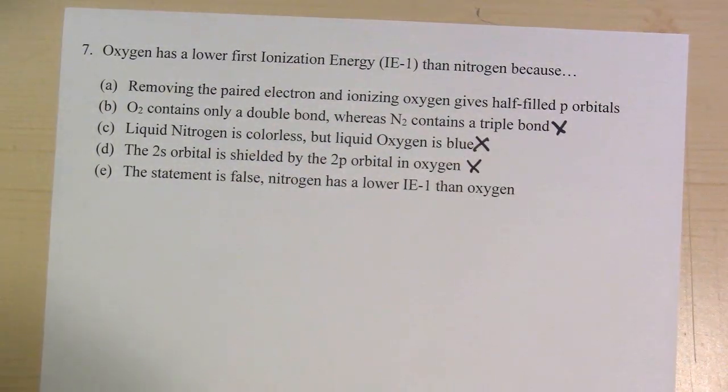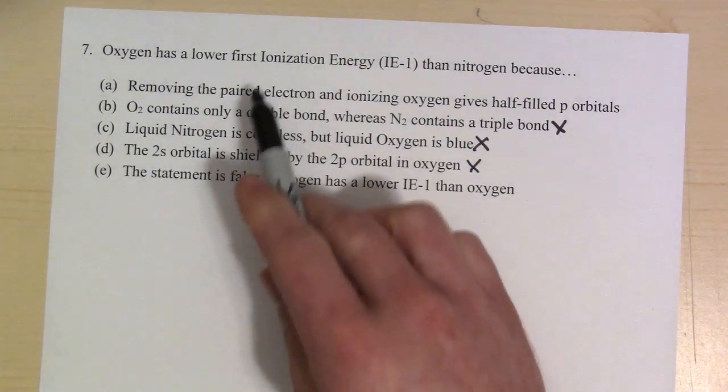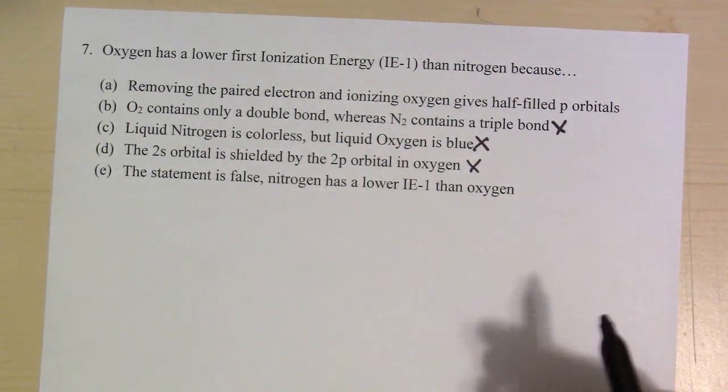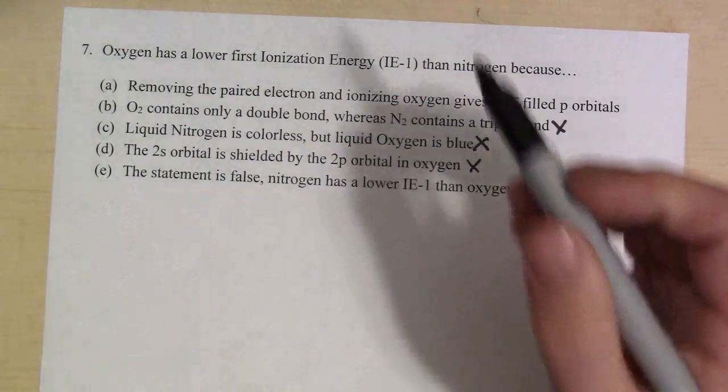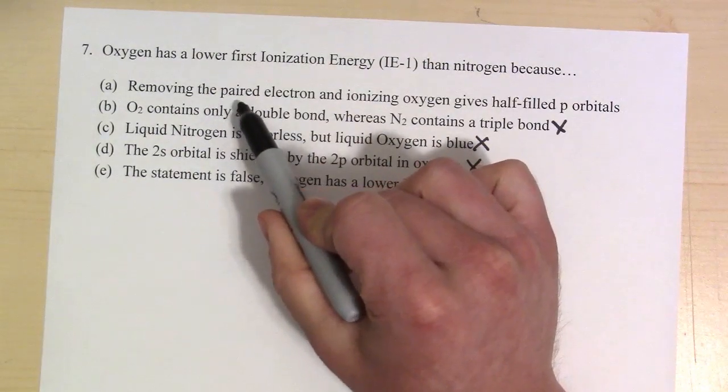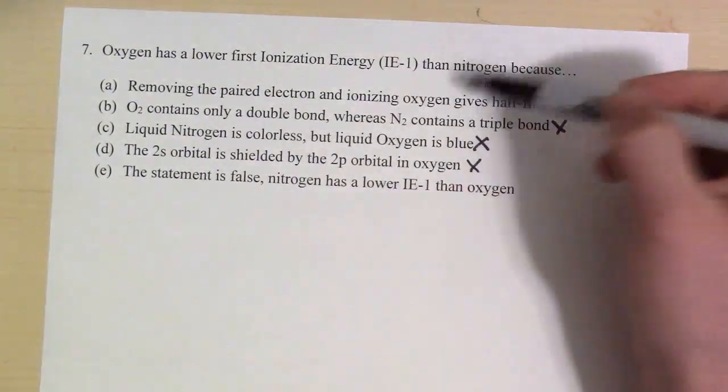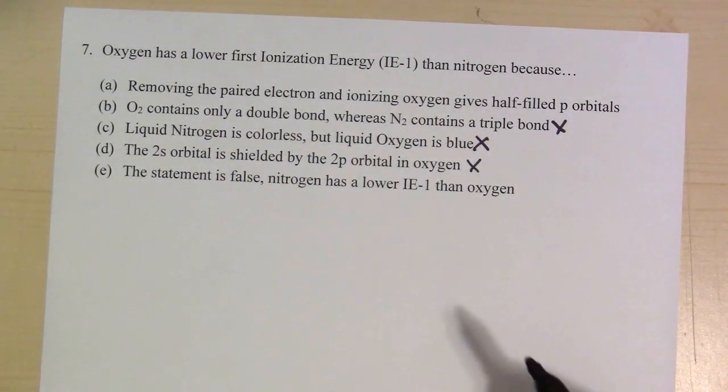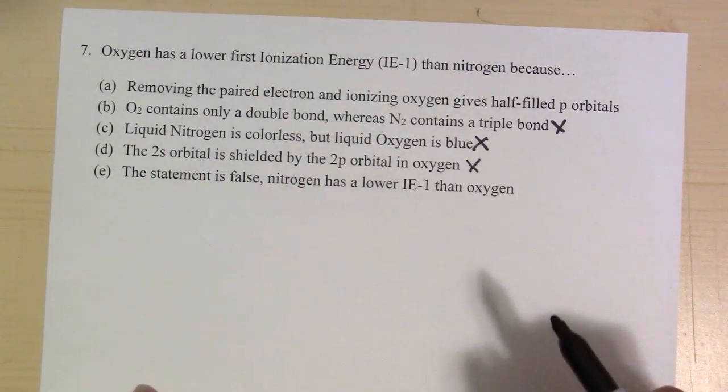The fact that the 2s orbital may or may not be shielded by the 2p orbital does not affect the ionization energy of oxygen. So we need to check and see that A, removing the paired electron and ionizing oxygen gives a half-filled p orbital, is correct, or if the statement is false.